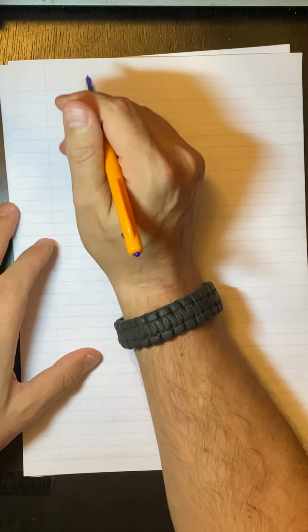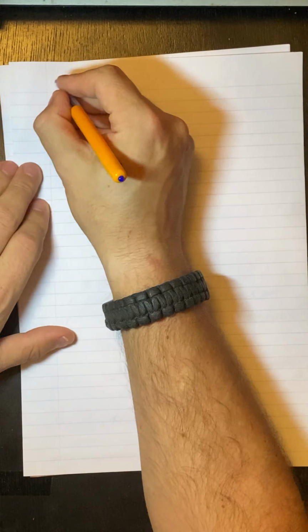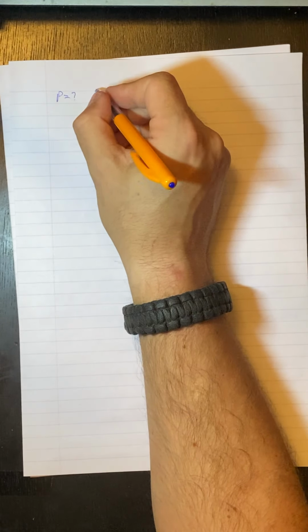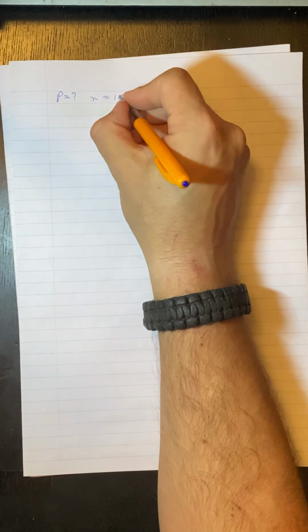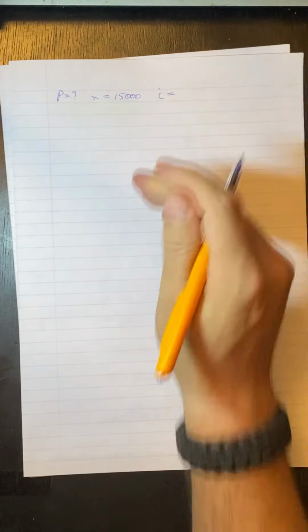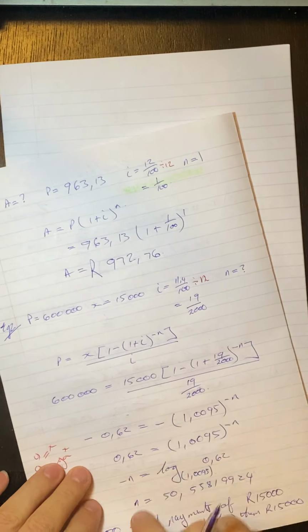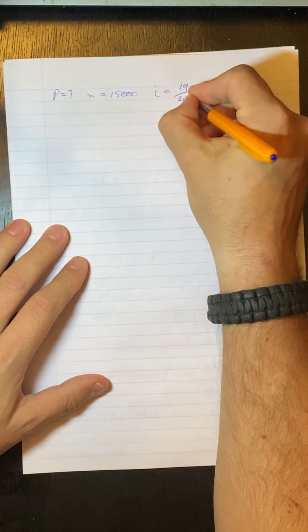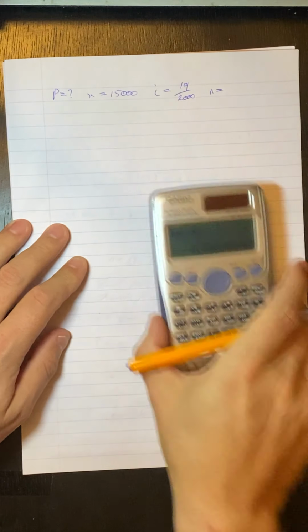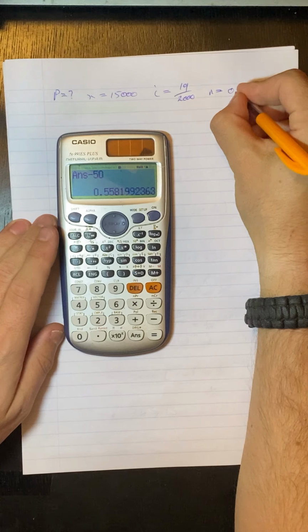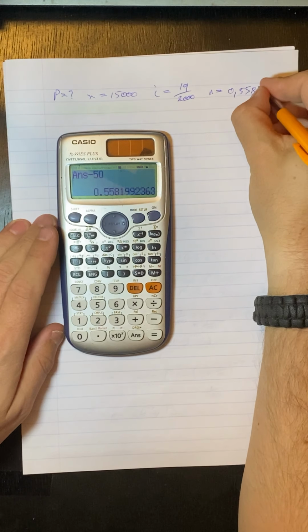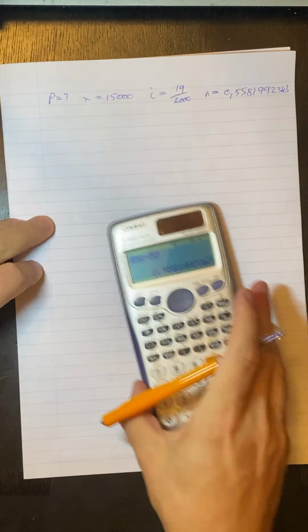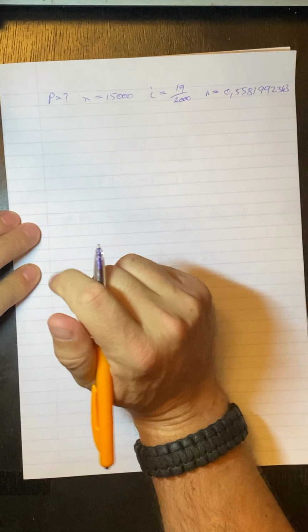So, what I've got to do is, we know what our P is not, we don't know. We know what our X is equal to. It's 15,000. Our i hasn't changed. 19 over 2,000. And our n is now going to be this number here that I've got here, 0.5581992363. Okay, I'm going to plug that into the present value formula.